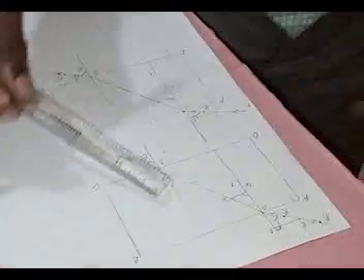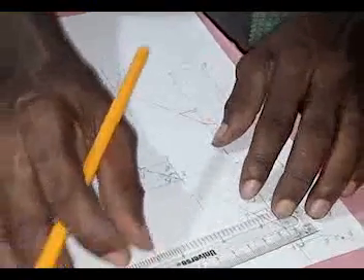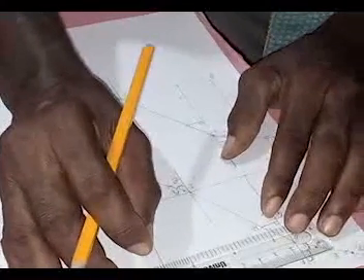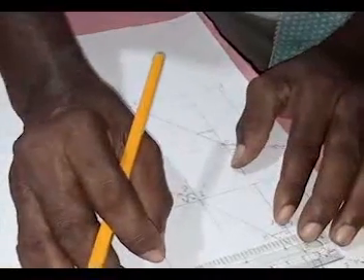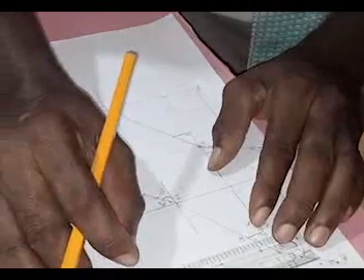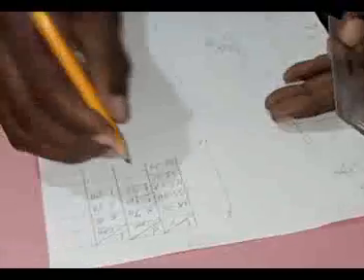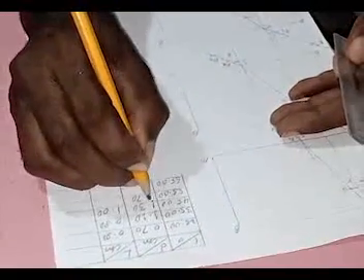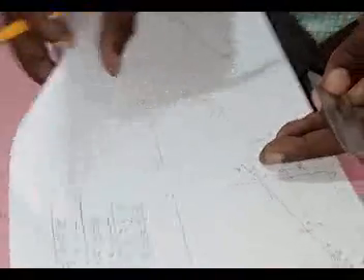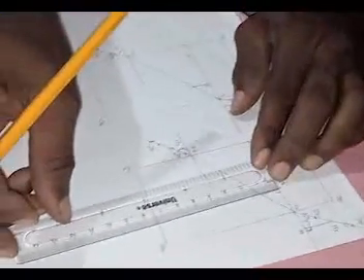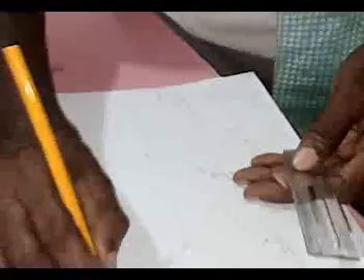For angle of incidence of 55 degree, our D is 1.7. Our L is 1.1.